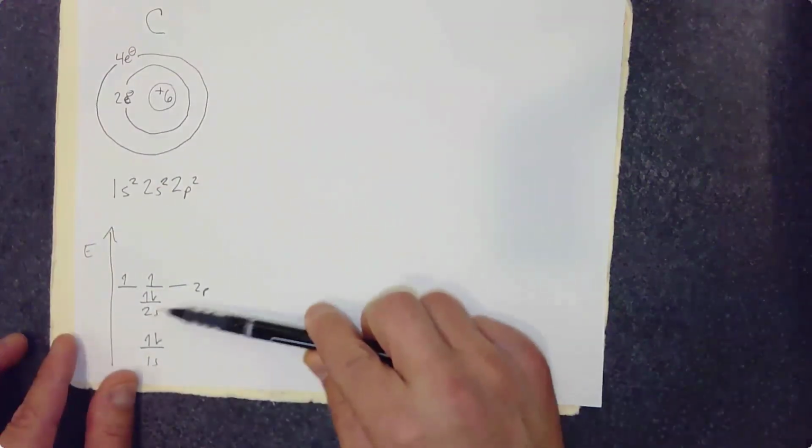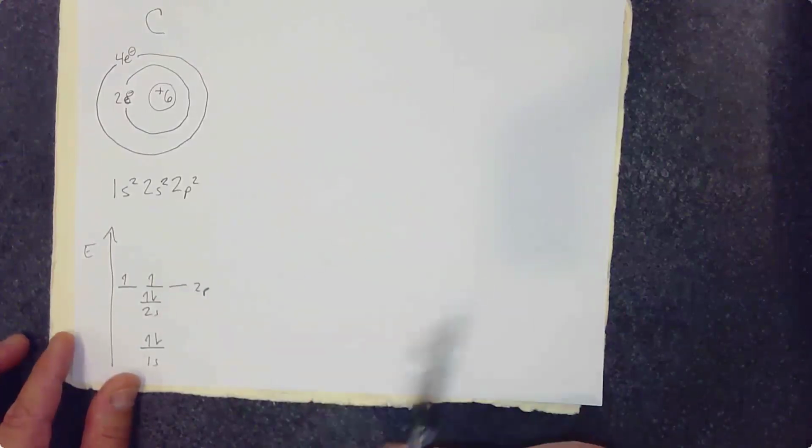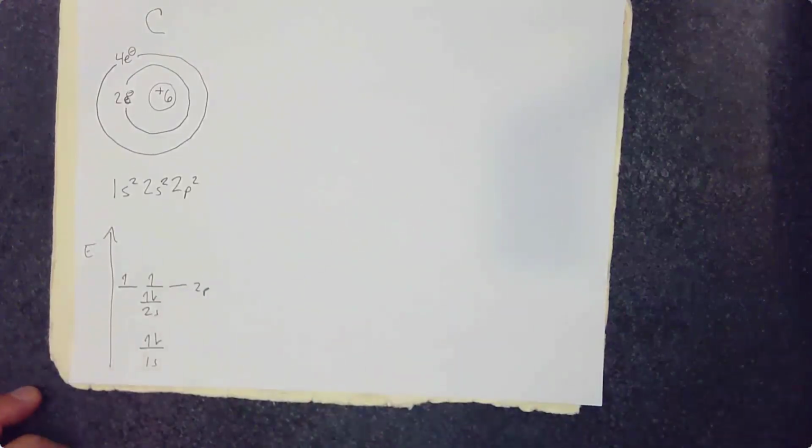Going up one at a time, that's the Aufbau principle. Aufbau, building up. I believe it is German for something having to do with up. I forget now, but it doesn't matter. The point is, the Aufbau principle is building up.